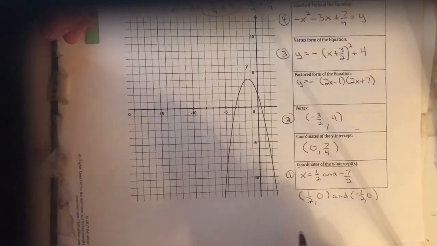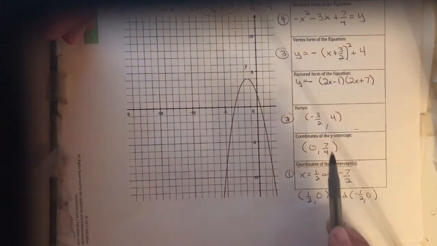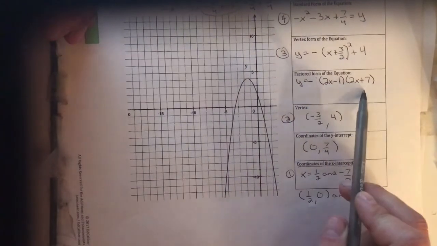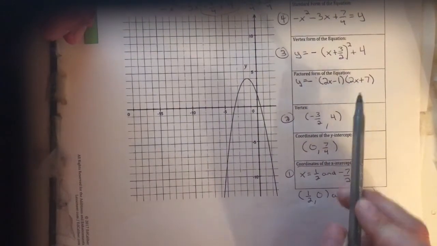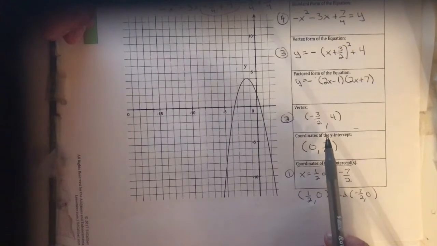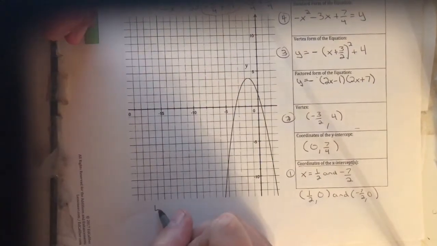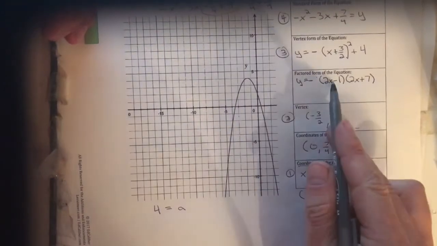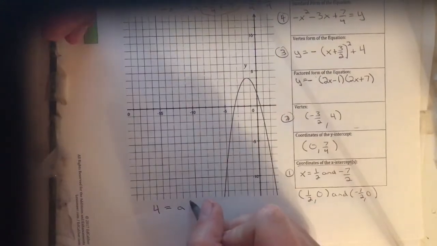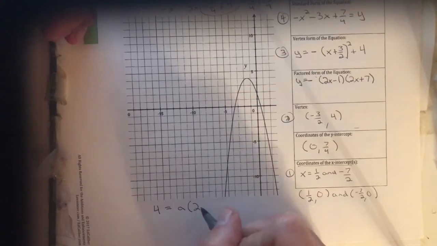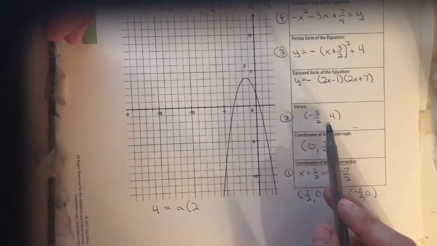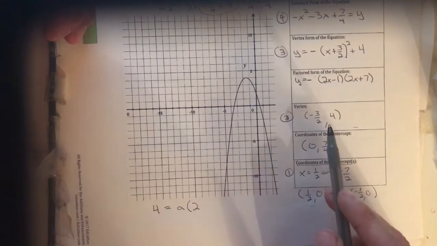So we know that the vertex is -3/2, 4. So we're going to plug that in here and solve it for a. So we know that y is equal to 4, so I want you to write this down here. 4 is equal to our unknown a value, and then we're going to go here, parentheses, 2 times x, so when y is 4, x is -3/2.